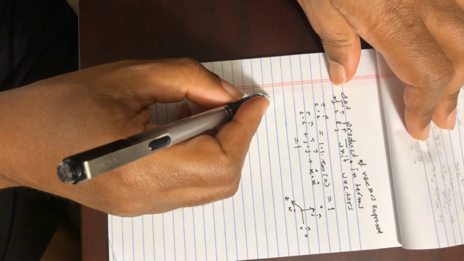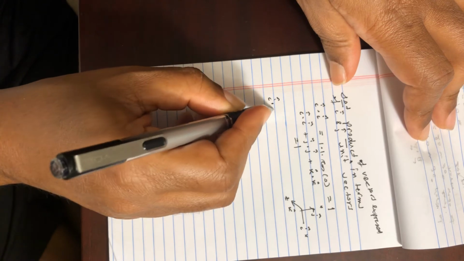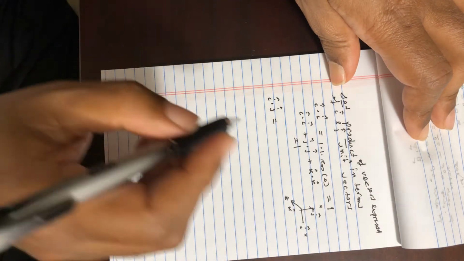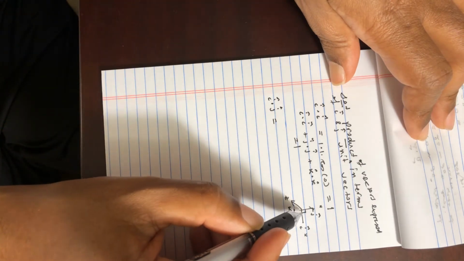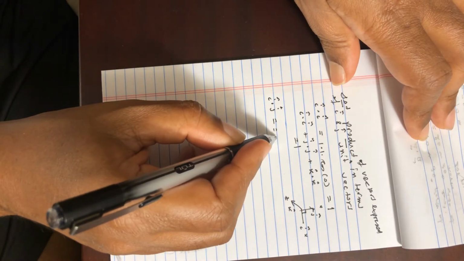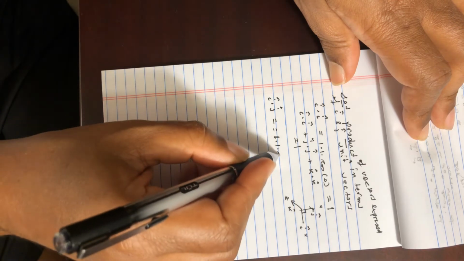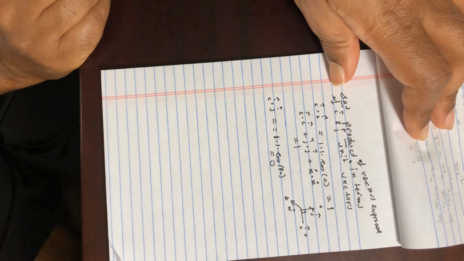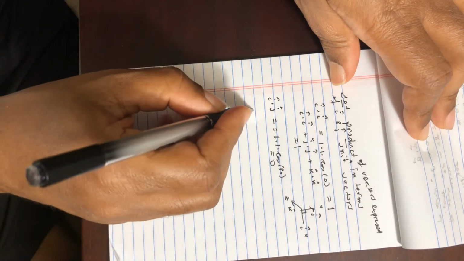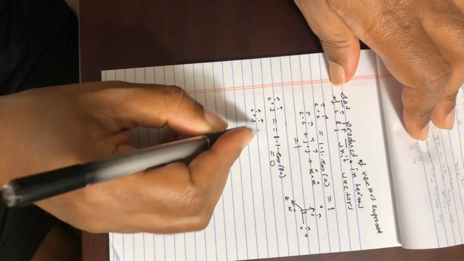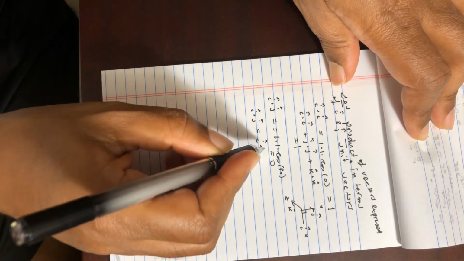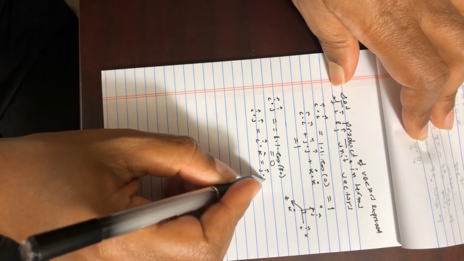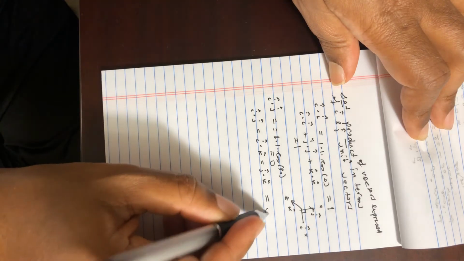How about if you dot a unit vector with another one? Let's dot I with J. Now the angle between I and J is 90 degrees. So this gives me 1 times 1 times cosine of 90, and you get 0. So if you dot two different unit vectors, you always get 0. So I dot J is the same as I dot K is the same as J dot K, equals 0.